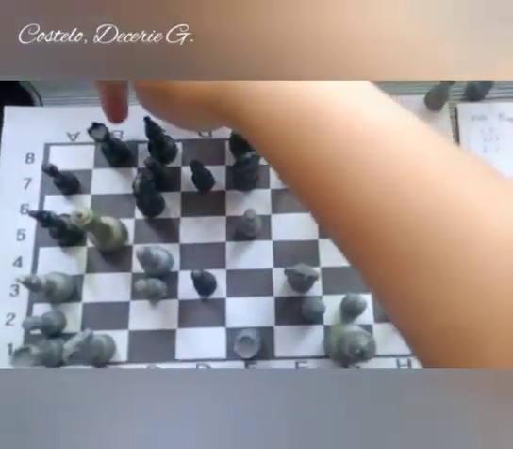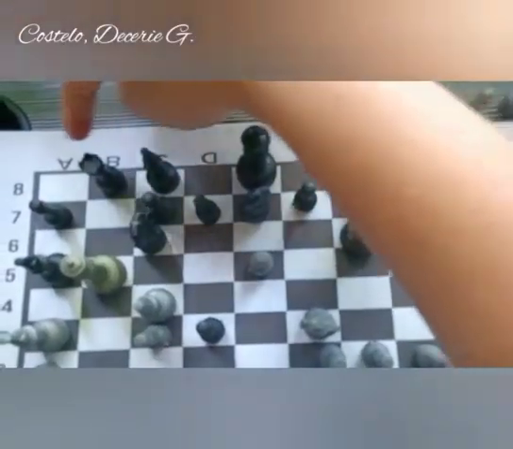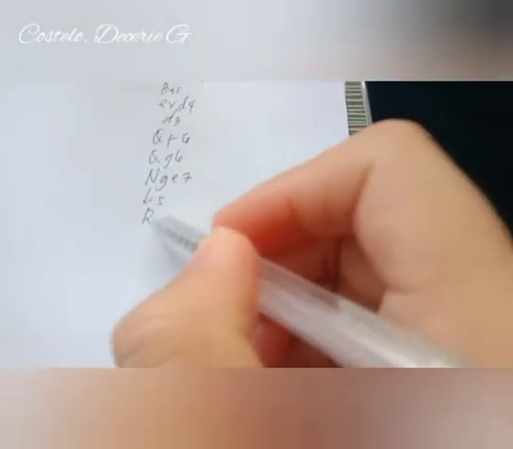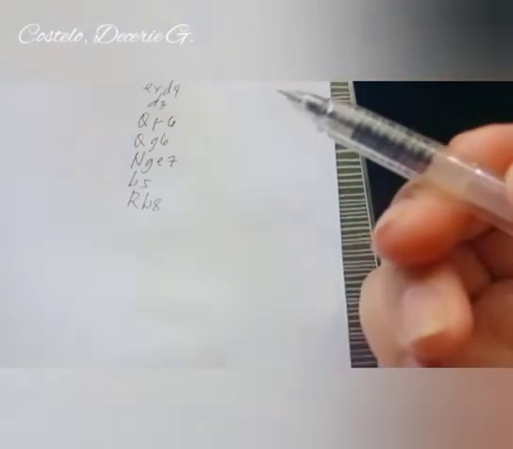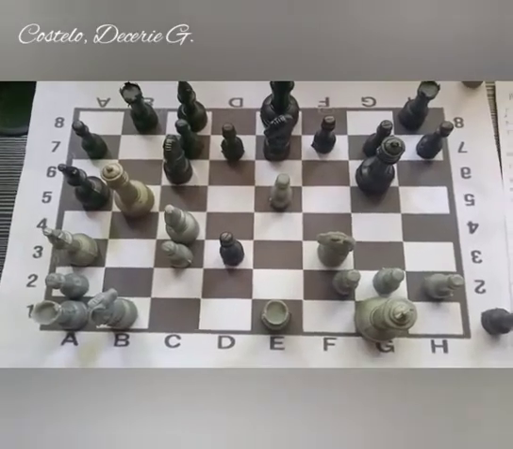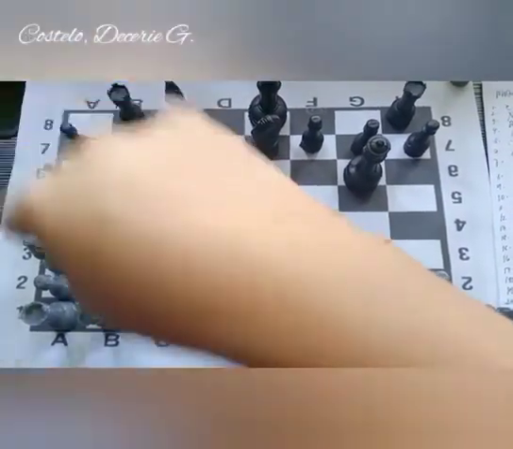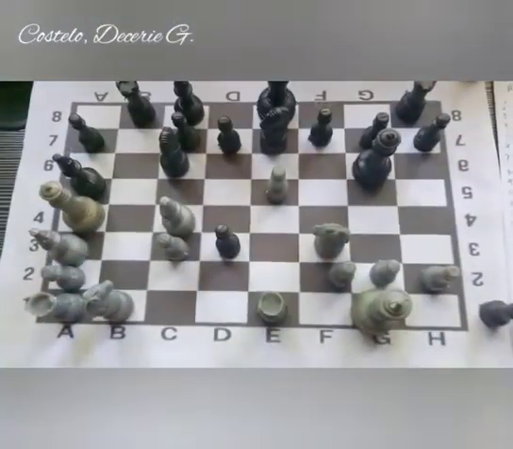So next we have the rook goes to B8, the black player. We are going to write R, B8. Next, white queen goes to A4. So we are going to write Q, A4.